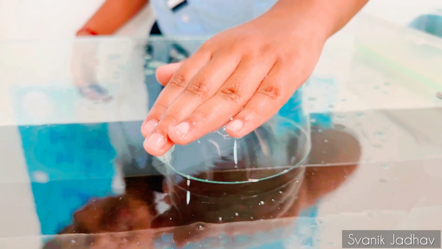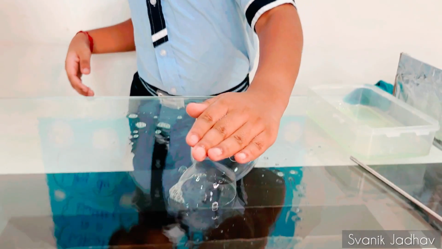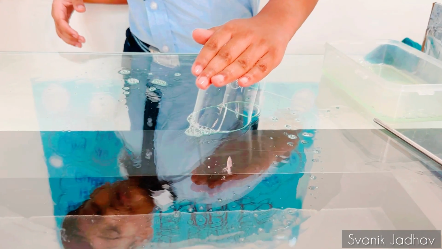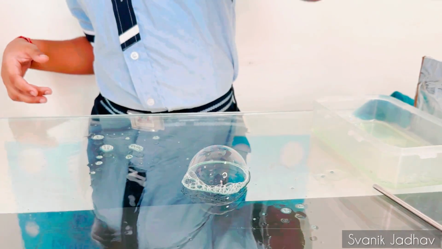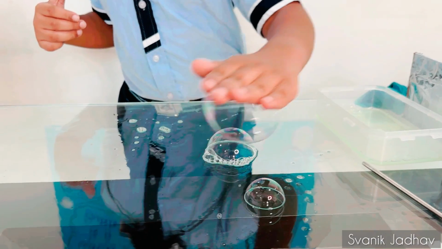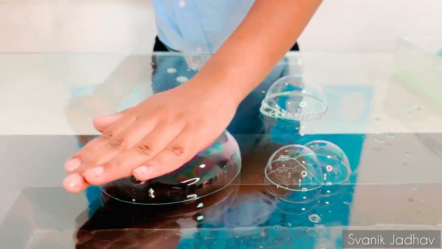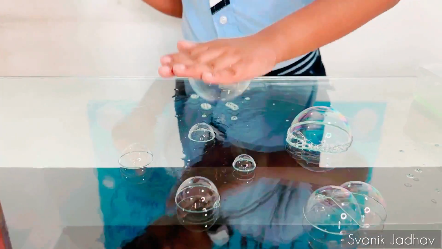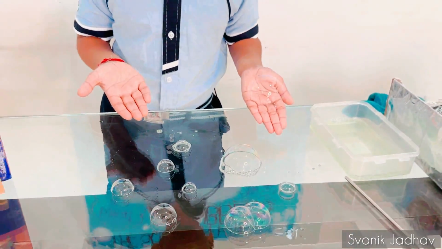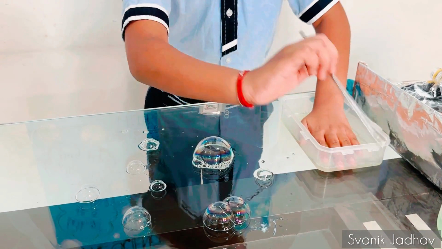And one bubble into two. And back into one again. And back into two. And look, now I'll make this bubble into multiple bubbles. Look at the bubbles. So now let me show you another experiment.